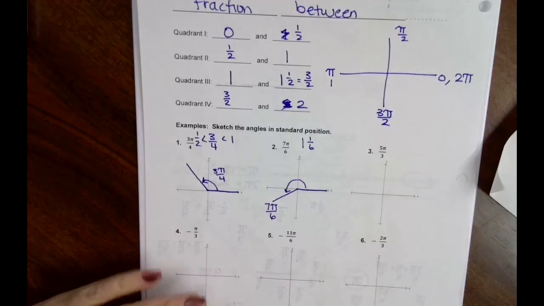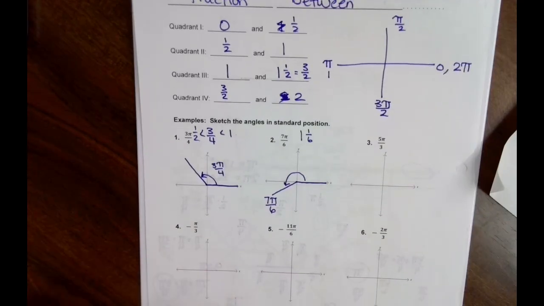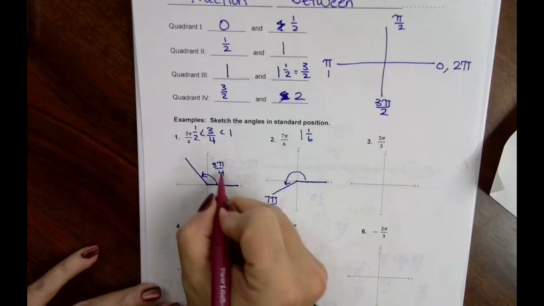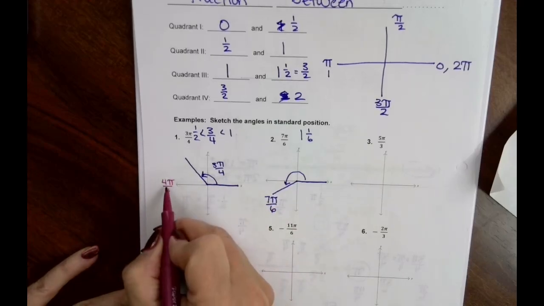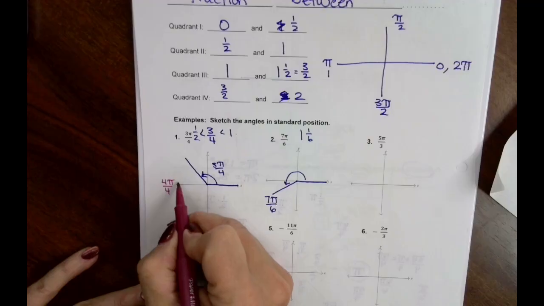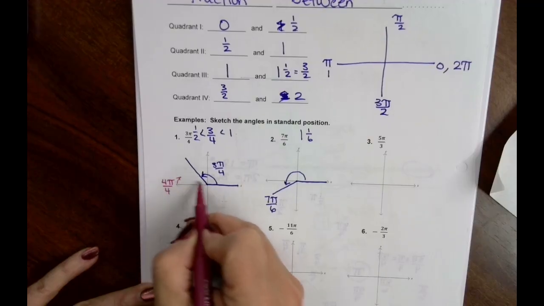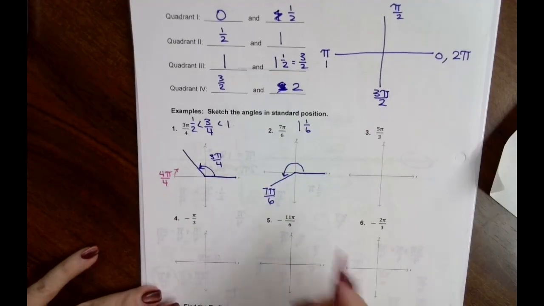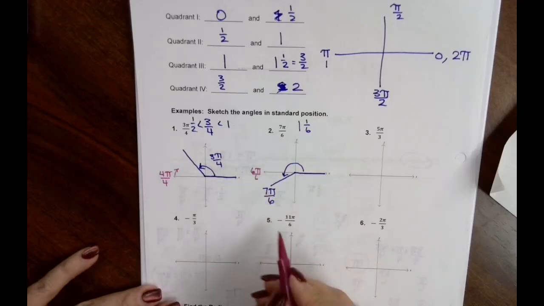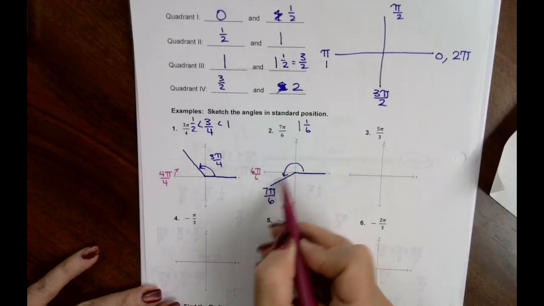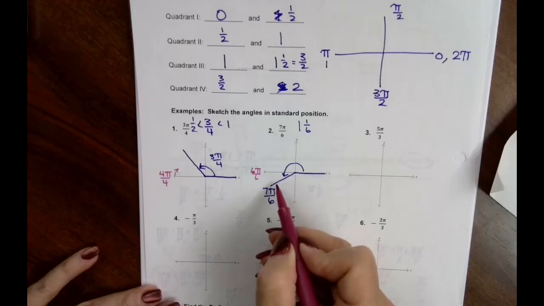Now, let me show you the cheat that I just gave you a minute ago. Okay? So if this denominator is 4, that makes this 4 pi over 4. Well, 3 is a little bit less, so I'm going in this direction, and that's how I know it's here. Here my denominator is 6, so this is the same as 6 pi over 6. So it's a little bit more, so it's going to be in this quadrant right here.